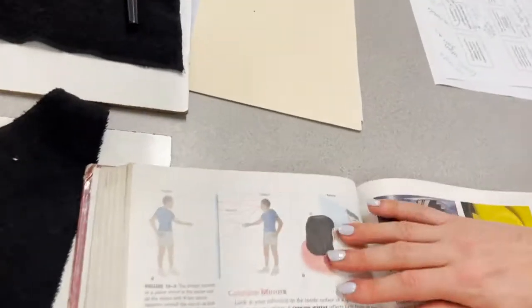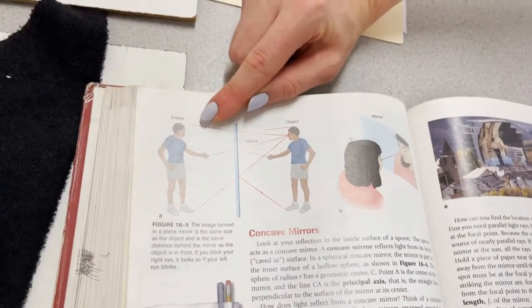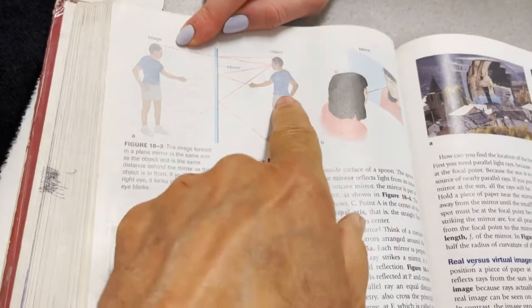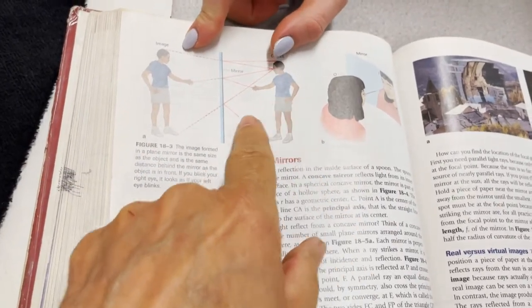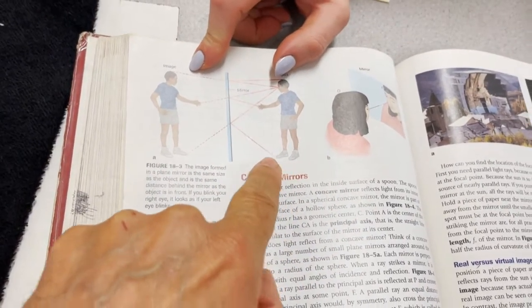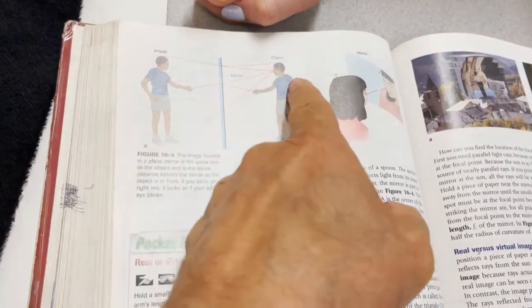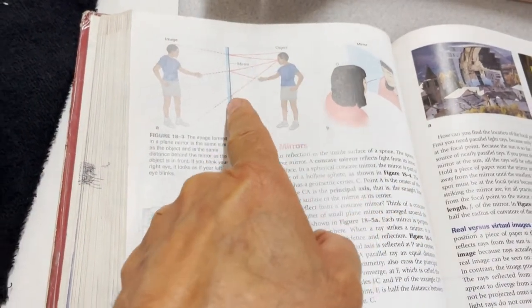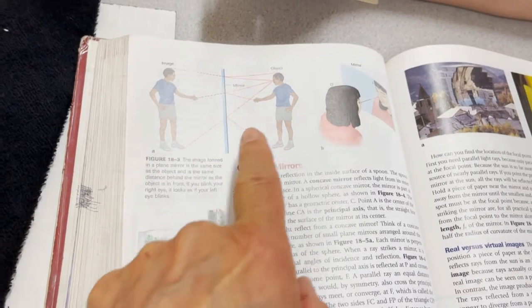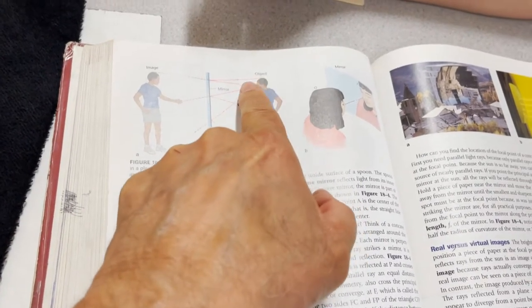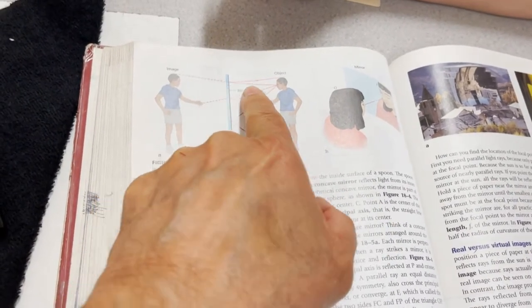Okay, so I think maybe this one right here, Boykin? That's the image. Here's a guy standing in front of the mirror. And light from his feet bounces off the mirror into his eye. We think that light travels in a straight line, so we see the image back here. From the top of his head, light bounces off the mirror, obeys the law of reflection, and goes into his eye.